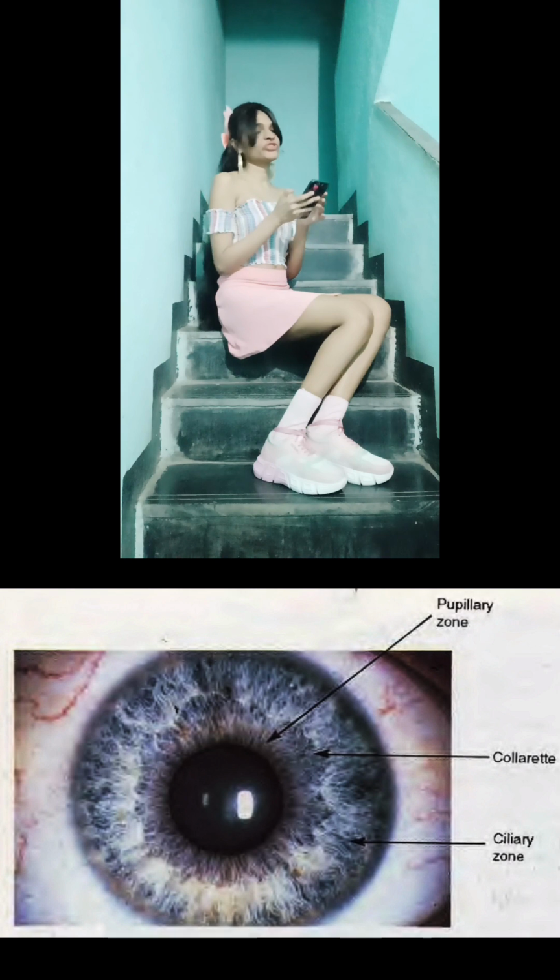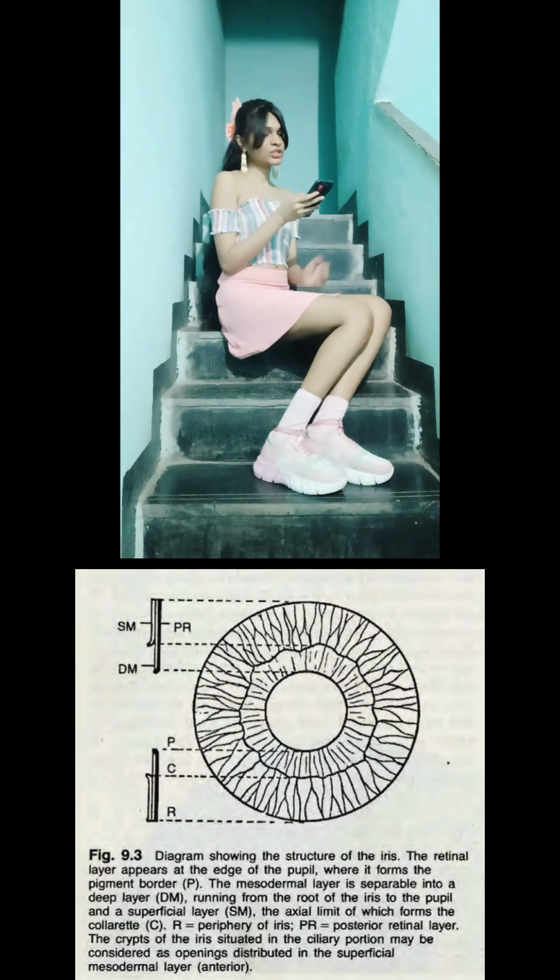Then, figure 9.3, diagram showing the structure of the iris. The retinal layer appears at the edge of the pupil, that is the posterior pigmented epithelium. Which layer of the retina does it correspond to? The posterior-most pigmented epithelial layer of the iris corresponds to the neurosensory layer of the retina. And the retinal pigment epithelium corresponds to the anterior epithelial layer of the iris, which is pigmented, but less pigmented than the posterior pigmented layer of the iris.